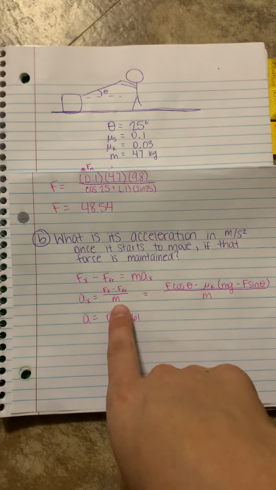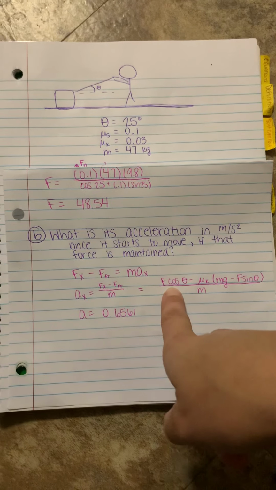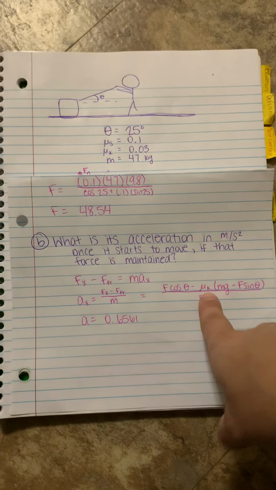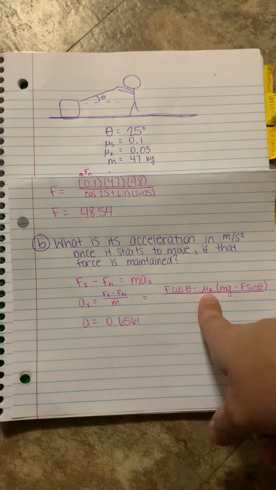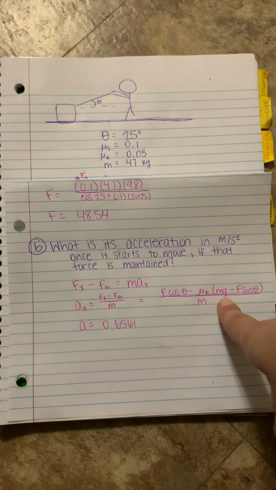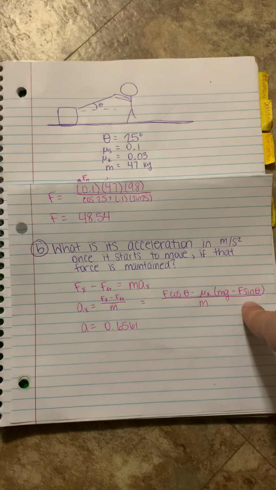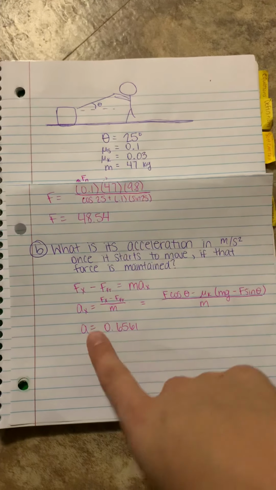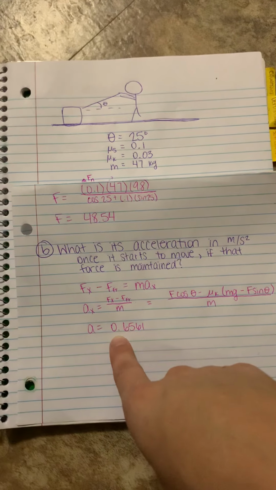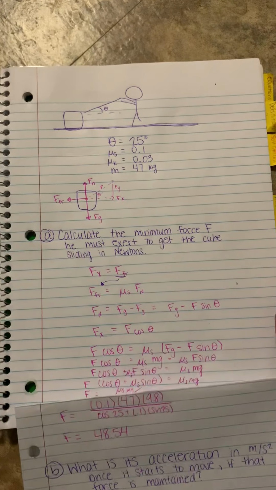Which if we go back to our previous problem, we know that Fx equals F times cosine of theta. And then our friction, we are going to use the coefficient of kinetic friction since it's already moving. And we'll have to multiply that by mass times gravity minus the y component, which is that F sine theta, all over mass. And then what you should get is 0.6561. So hopefully that helped you guys understand this problem a little bit better.